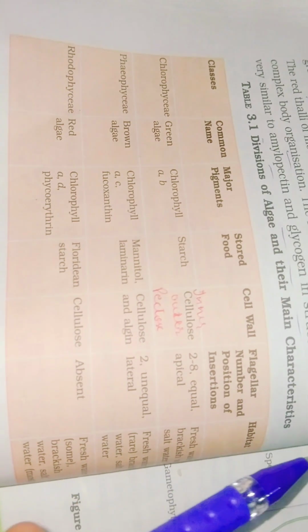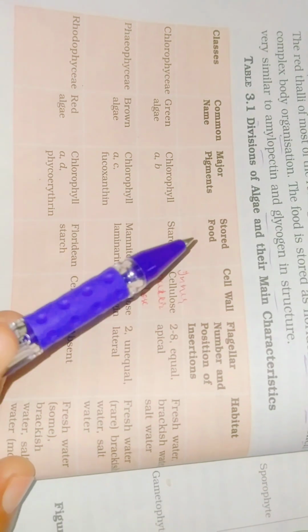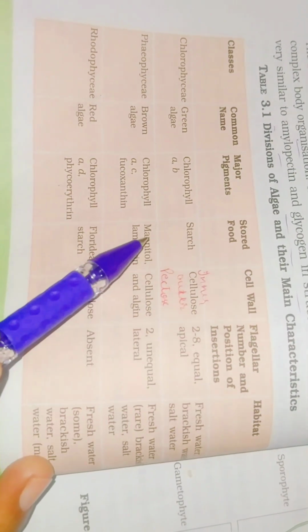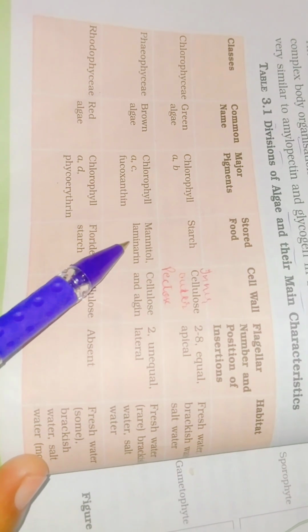Next are given the major pigments. In Chlorophyceae, chlorophyll a and b are the main pigments. In Phaeophyceae, chlorophyll a and c along with fucoxanthin are the main pigments, and in Rhodophyceae, chlorophyll a, chlorophyll d, and phycoerythrin are the main pigments. Next given is the stored food. Chlorophyceae, their stored food is starch. Phaeophyceae, their stored food is mannitol and laminarin.